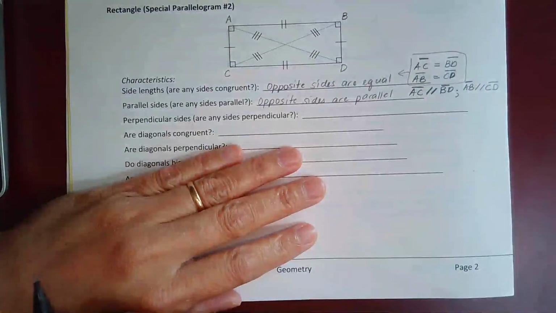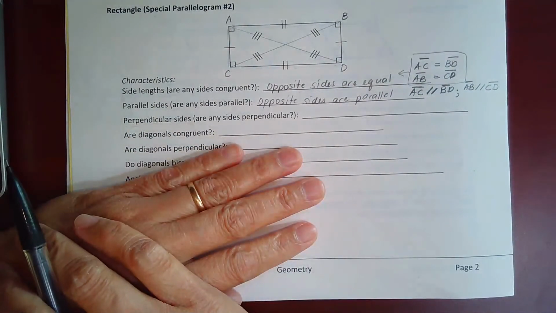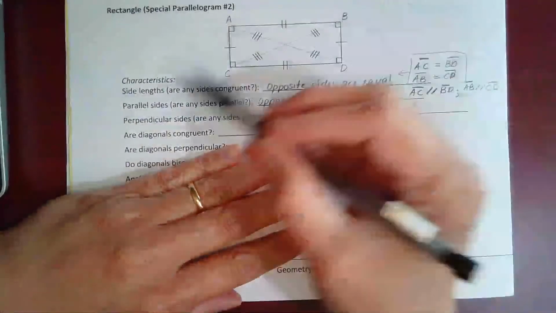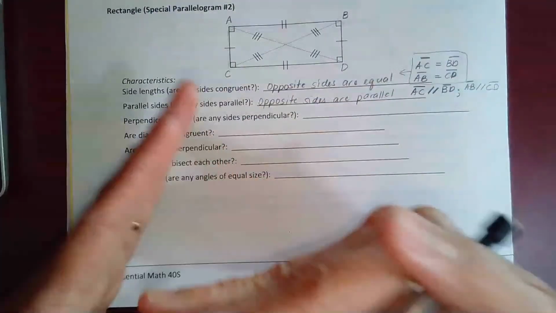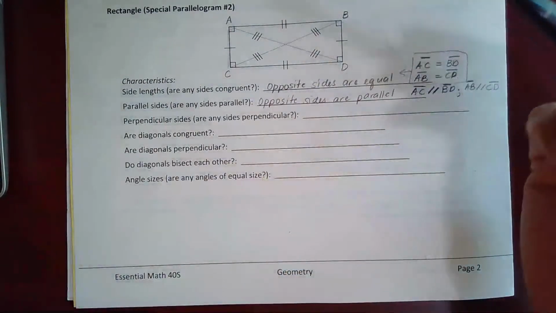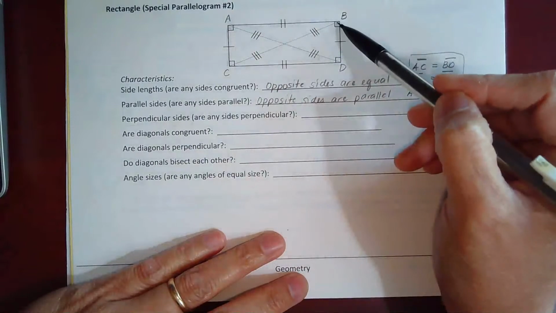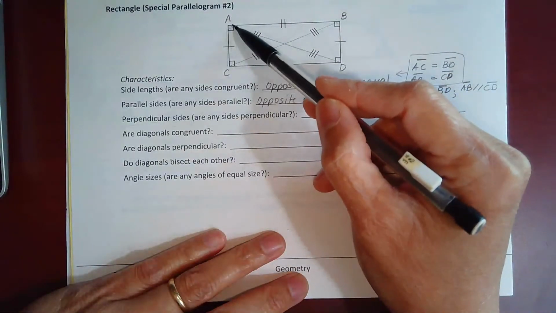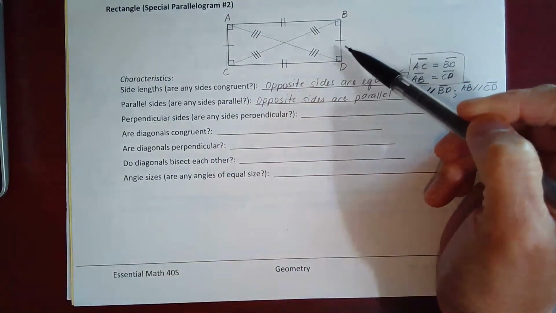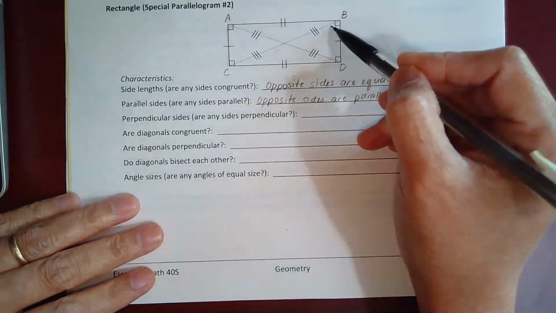What else can we say? Can we say anything about perpendicular sides? The word perpendicular means they create a 90-degree angle between them. Are there any sides that are perpendicular? We already have information that says these are perpendicular to each other. We know that in a rectangle, it's 90 degrees in each corner.